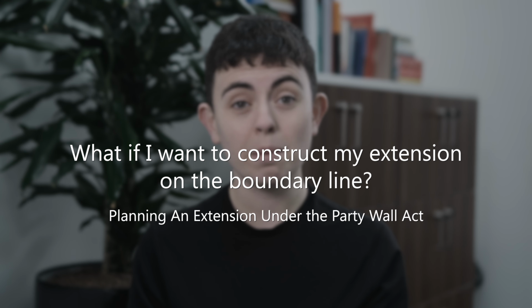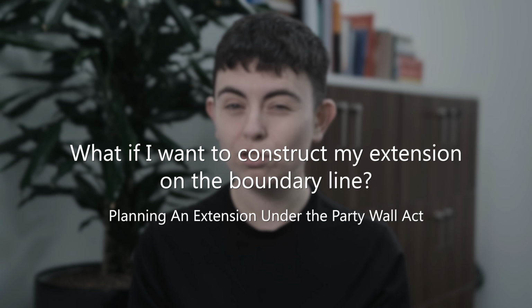If you're planning to make the most of the space available to you and construct your foundation on the boundary line, you will need to serve a party wall notice on your neighbour. Importantly, if you want to build the new wall of your extension astride the boundary line, this new wall will be a party wall, and you can only do this with your neighbour's written consent. This is because you have no right to build astride the boundary. So if your neighbour refuses, you will need to modify your design proposals.